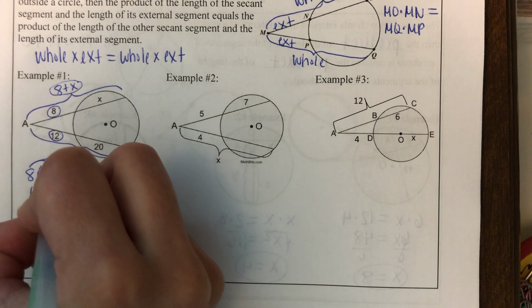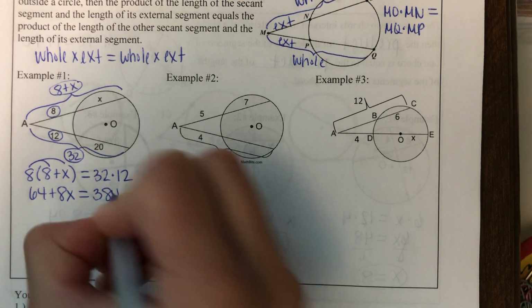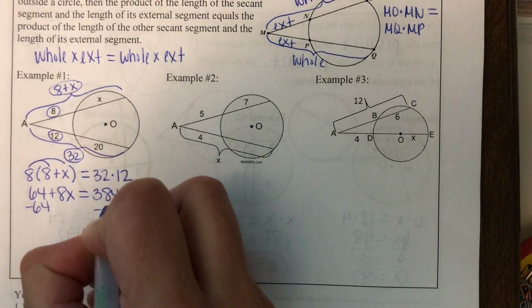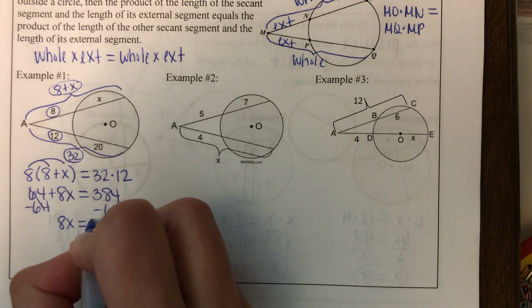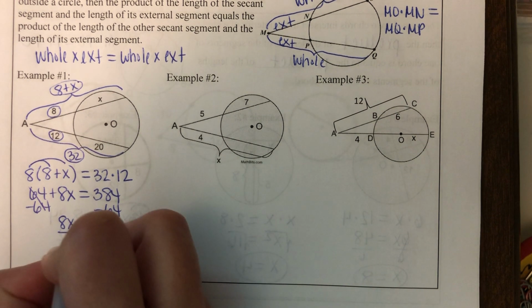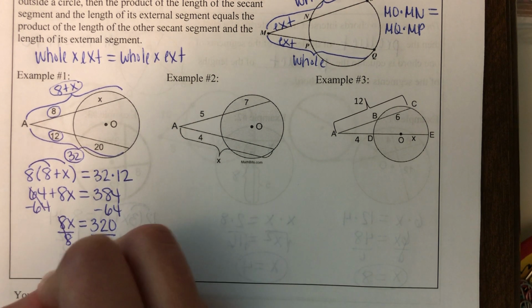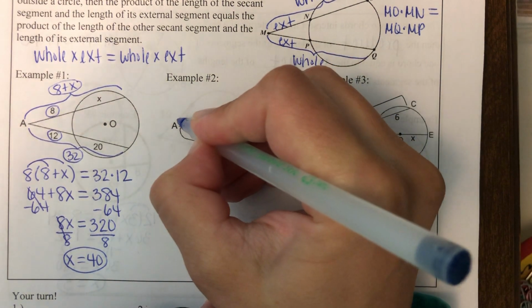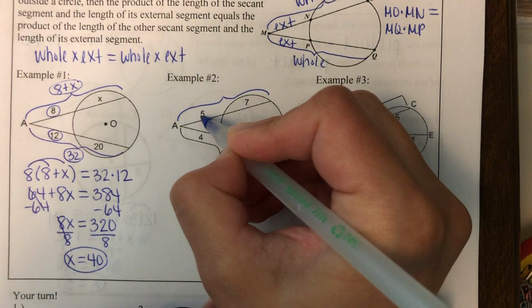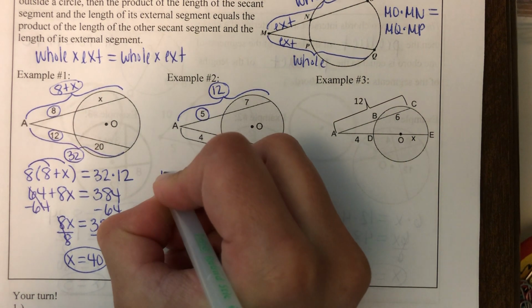So 64 plus 8x equals 32 times 12 is 384. Subtract the 64 over. So we get 320. Divide by 8, and x is 40. All right, let's take a look at the next one. I need the whole. So this whole thing, 5 plus 7 is 12. Its external piece is 5, so this part will be 12 times 5.